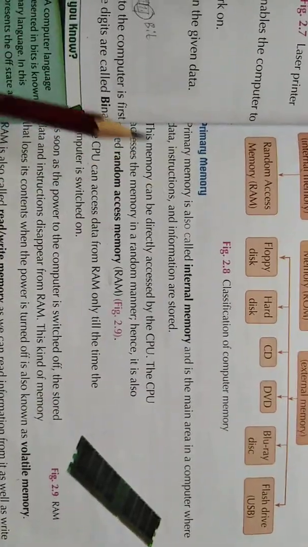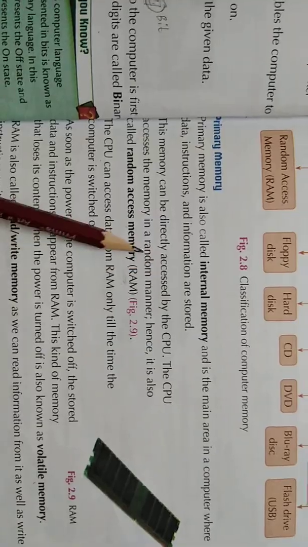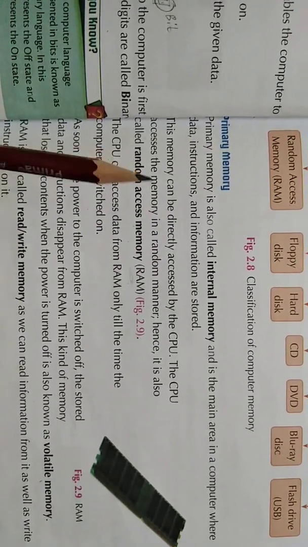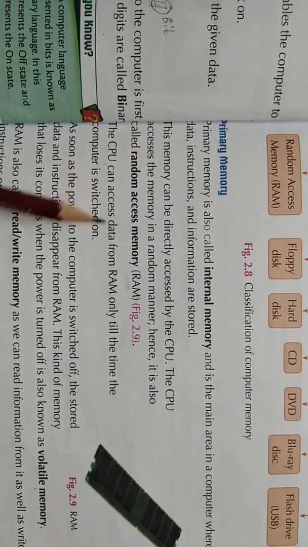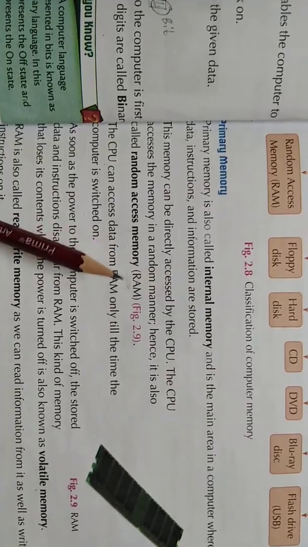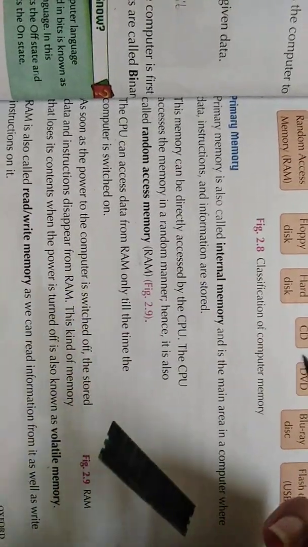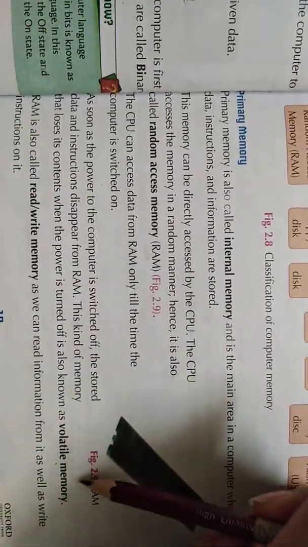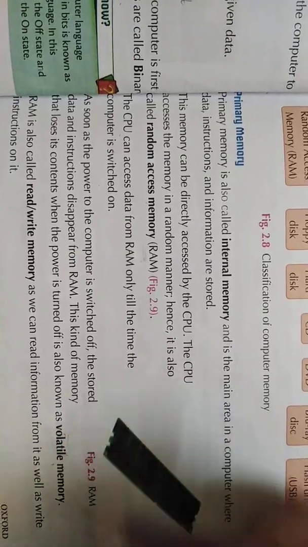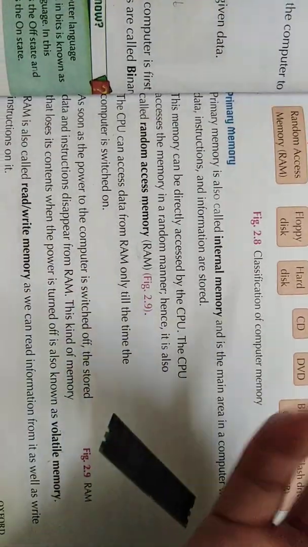Primary memory is the internal memory of the CPU in which all the data is stored. Actually, primary memory is the random access memory. It contains all the data, and you can access that data only while your computer is on. If it is switched off, you cannot access that data; it just vanishes when the computer is turned off. This is called volatile memory. Volatile means vanishing, that is, the data vanishes.